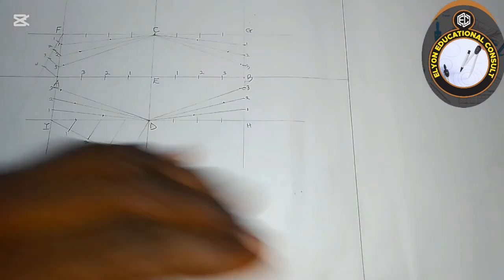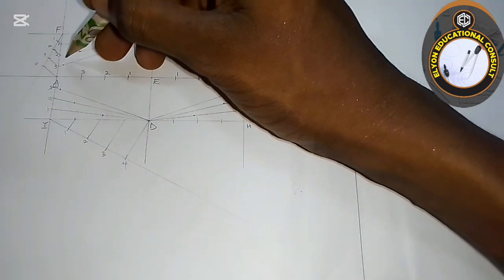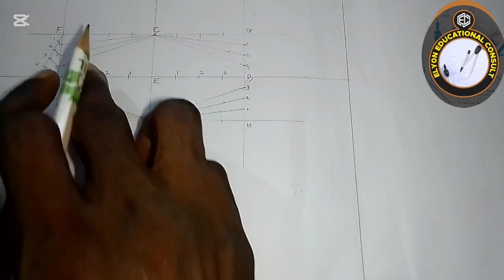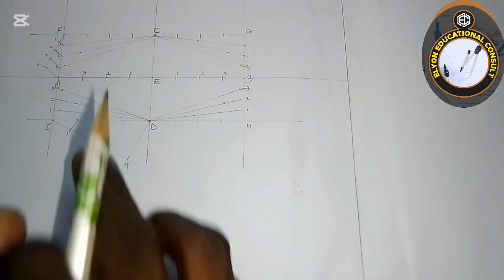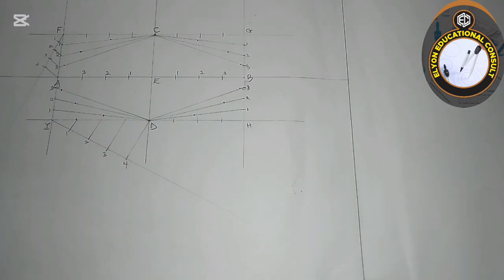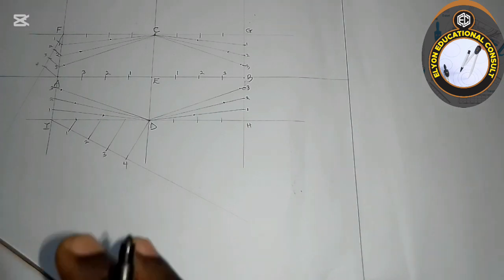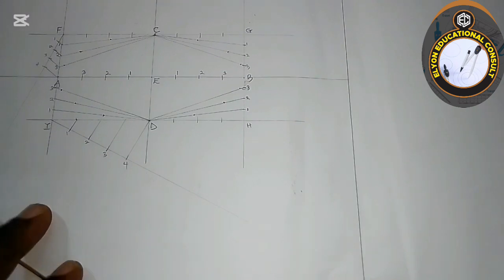So what I'm going to be doing now is joining the points together. I can either use a French curve to join the points, or I use the broom curve. I'm going to show how we join the points now. When you want to join the points, join a minimum of 3 points. Don't join point by point, one by one. It will not be accurate, and you will have sharp edges. So take note of the turning points.